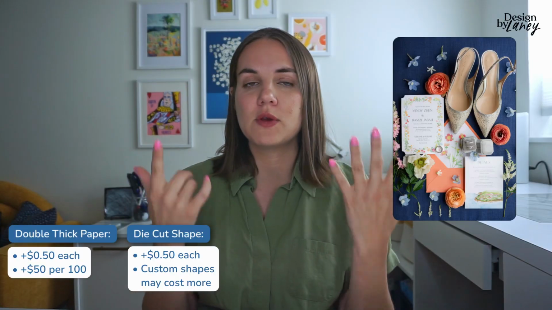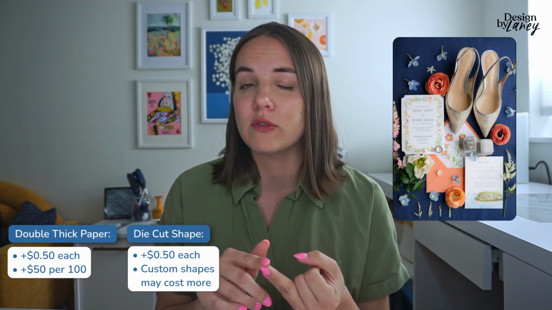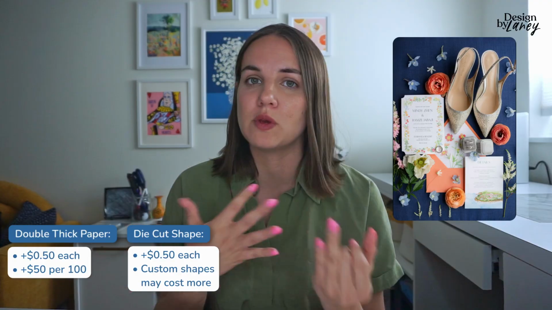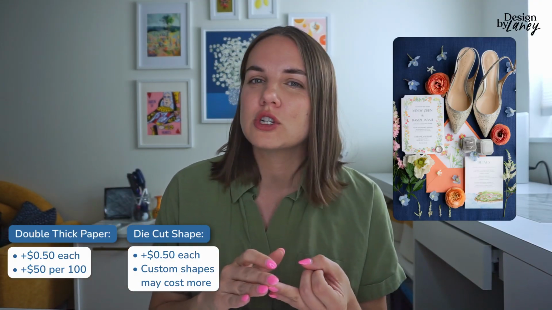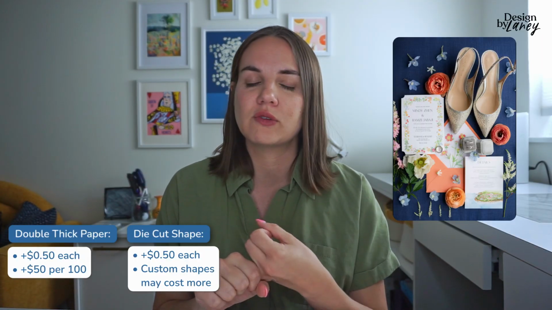They also wanted it to be die cut into this ticket shape you can see on the corners. So that's going to be also 50 cents, depending on which shape you want. That could be a little bit more in price if it's a custom shape, or this is a pretty standard shape. So we were able to do that at a low cost for them as well.